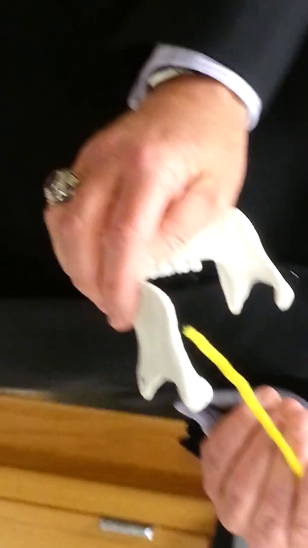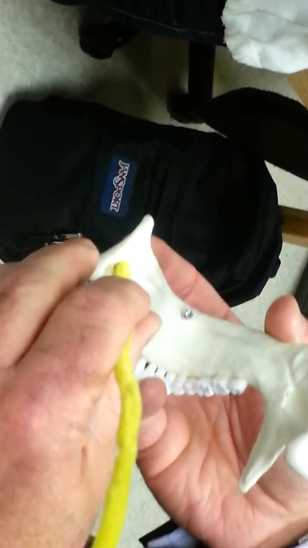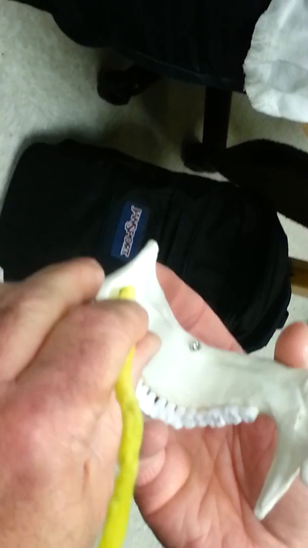Okay. And this is a good one just to show the different bones. Okay, identify the opening. Mental. Mentalis. The mental foramen.